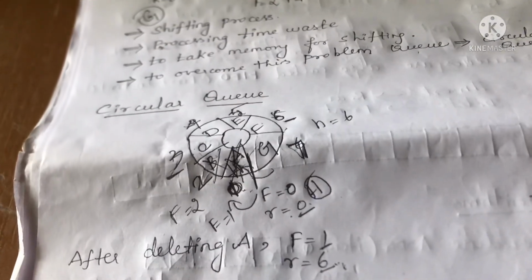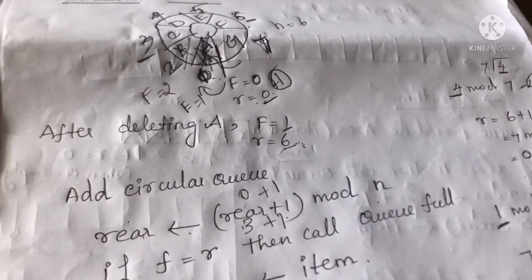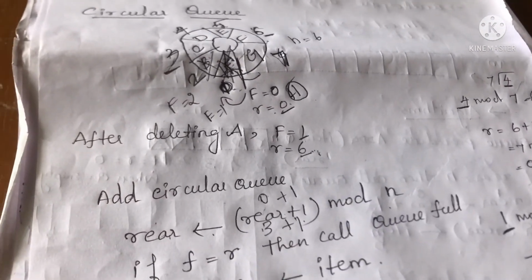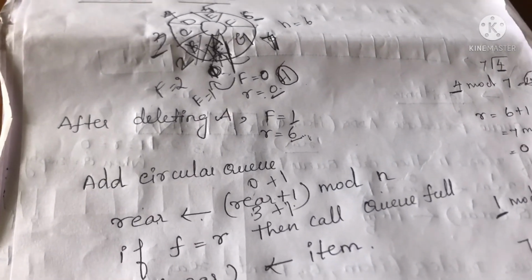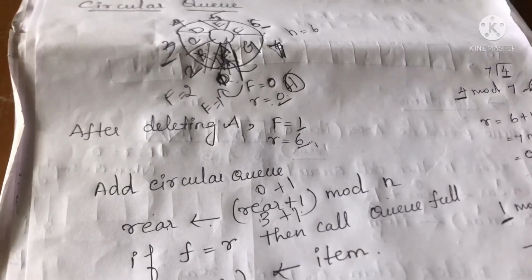Likewise, we have to use the circular queue process. In a normal queue, we didn't use the remaining space, but in a circular queue, we can use that place for another element. Here, we don't use the shifting process, and we also use the memory very effectively. That's why we use the circular queue methodology.